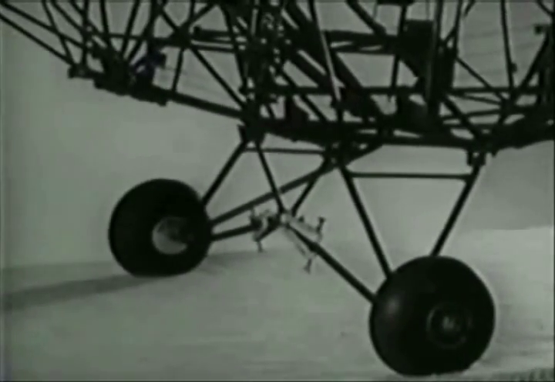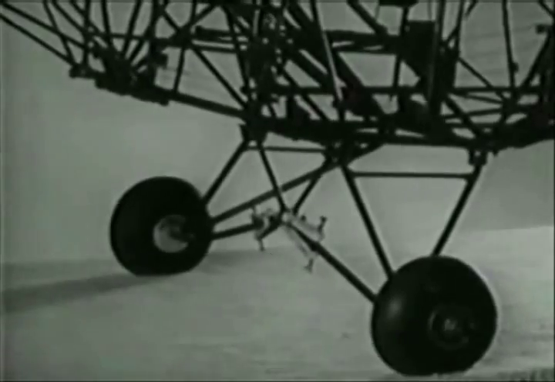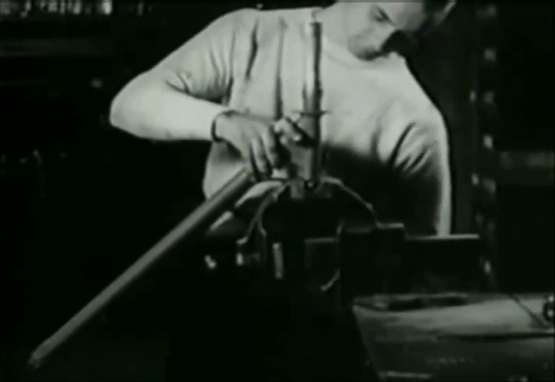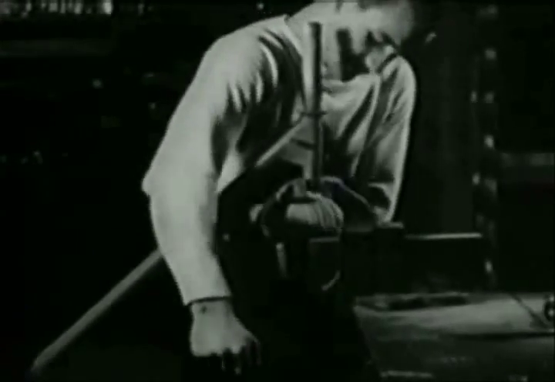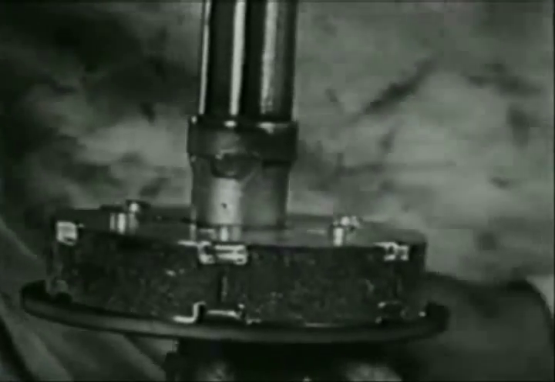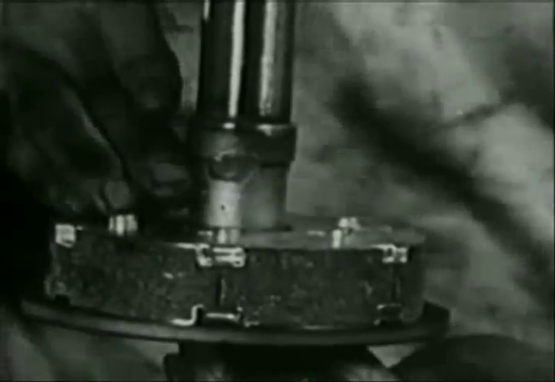The welded tubular steel framework of the landing gear is primed by immersion in a zinc chromate solution. It is covered and finished in the same manner as the other fabric-covered surfaces of the airplane and is completely assembled before being installed on the fuselage. Brakes of the internal expanding hydraulic type are installed. They are actuated by foot pedals located in the cabin.